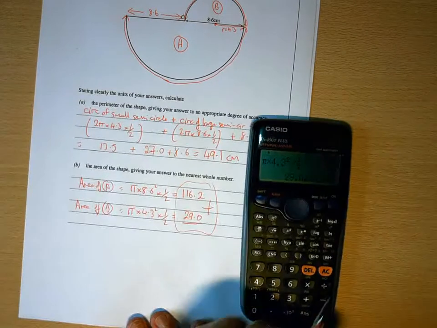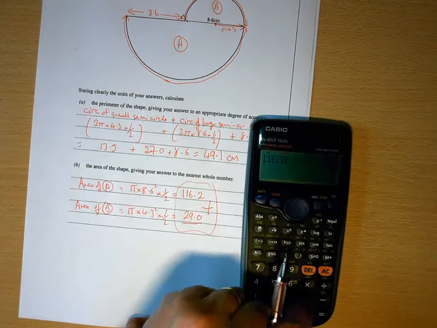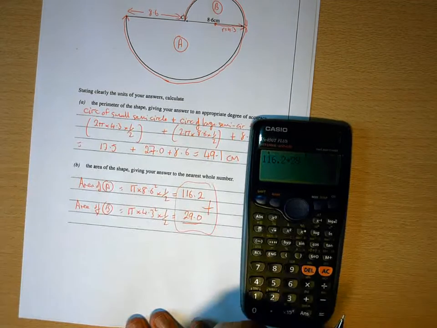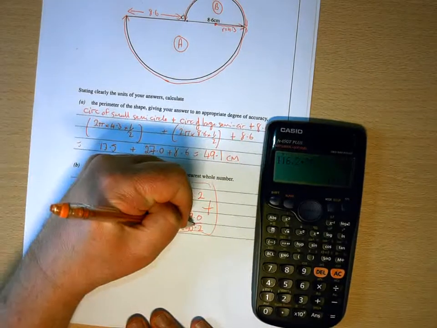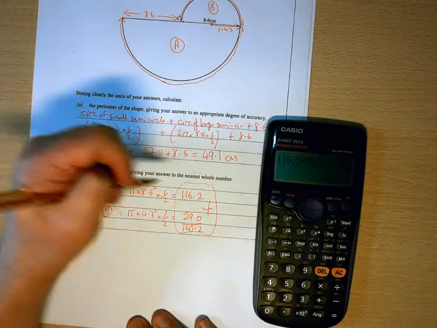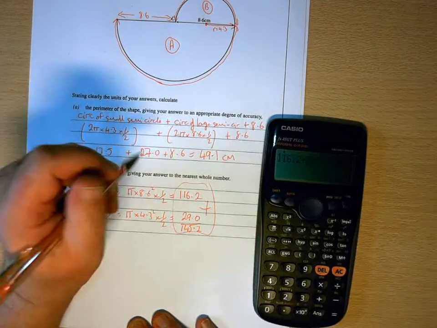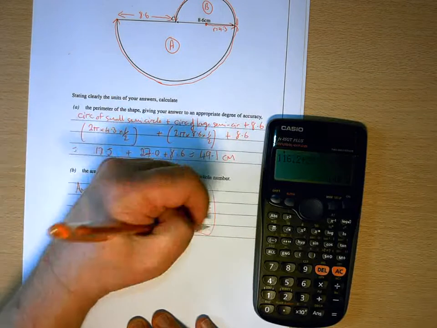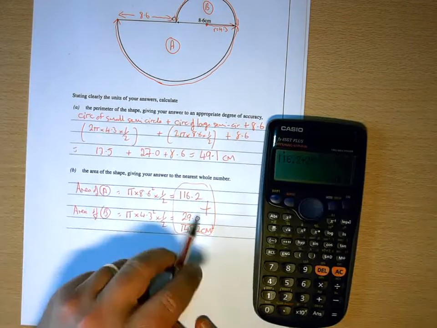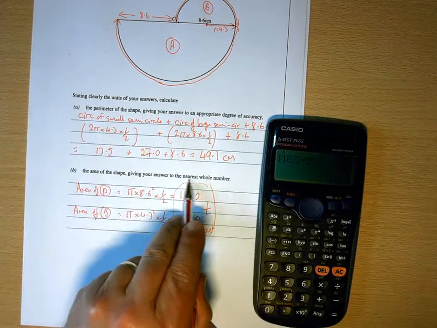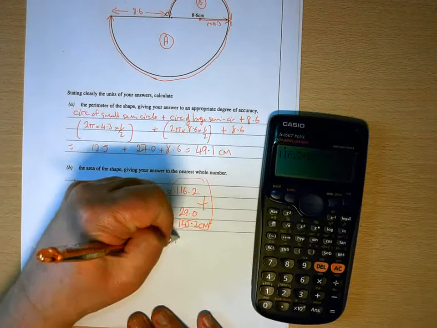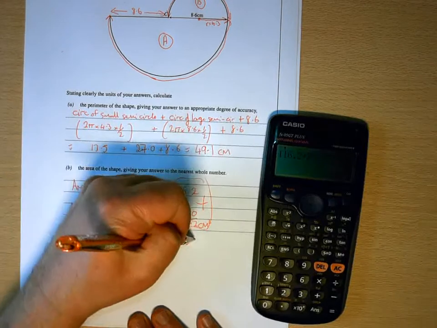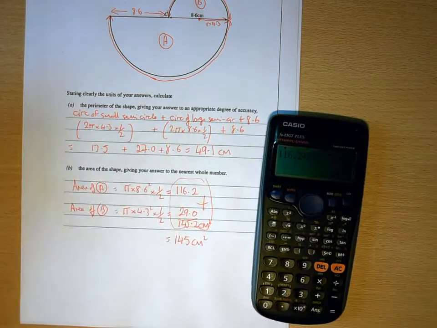So we've got 116.2 plus 29, 145.2, and the units will be centimeters squared. And just notice there that this question, they want the answer to the nearest whole number, which is going to be 145 centimeters squared.